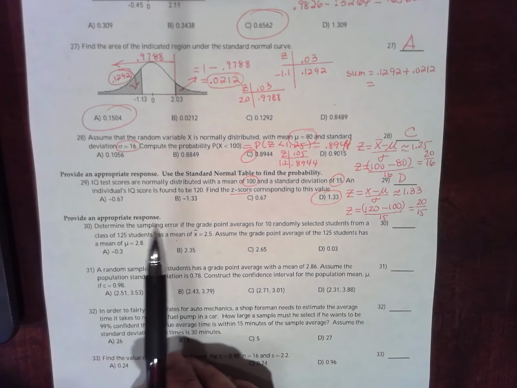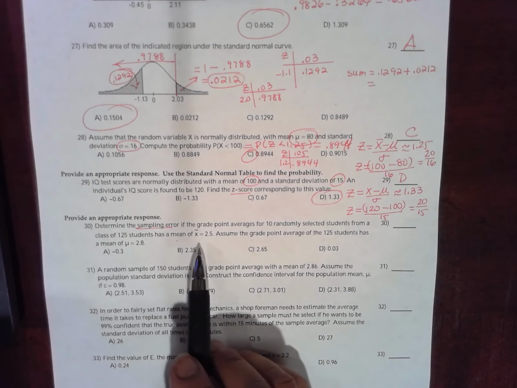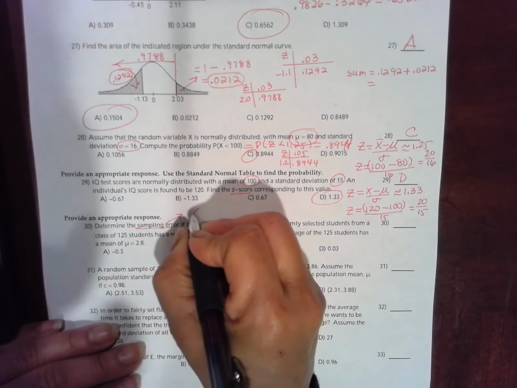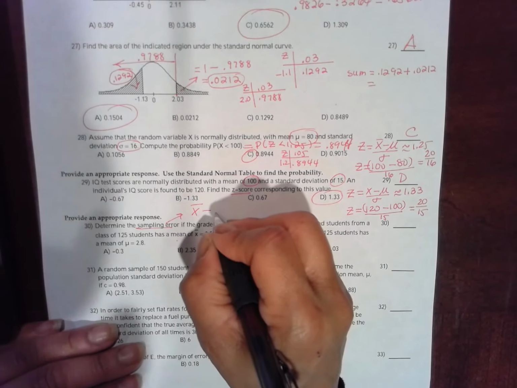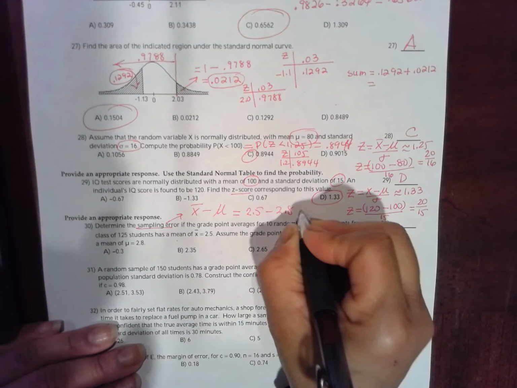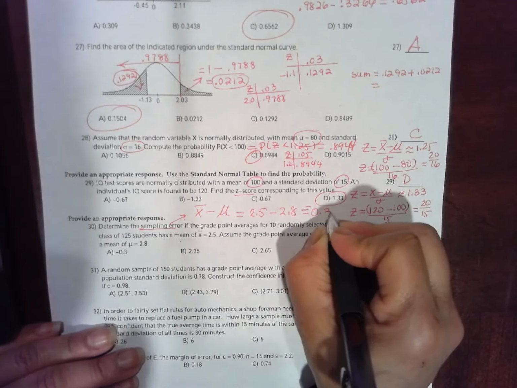Number 30. Determine the sampling error. The grade point average for 10 randomly selected students from a class of 125 students has a mean of 2.5. Assume that the grade point average of the 125 students has a mean of 2.8. So the formula for the sampling error is the sample mean minus the population mean. So in this case it is 2.5 minus 2.8. So the answer is negative 0.3.